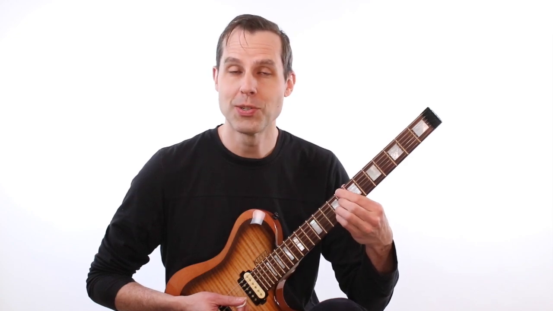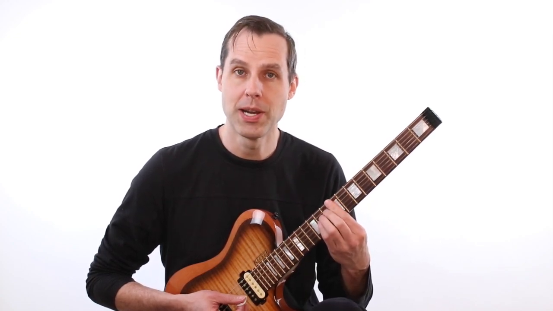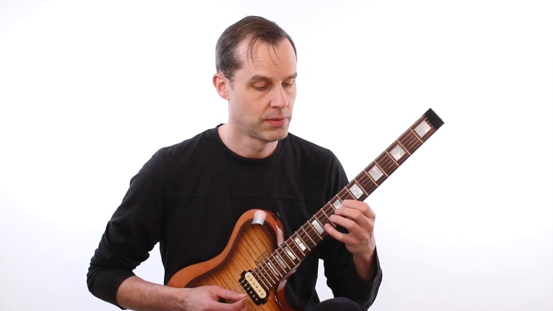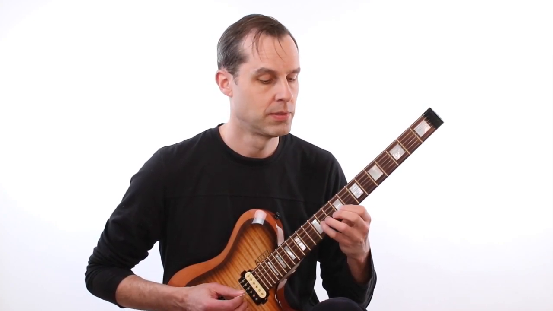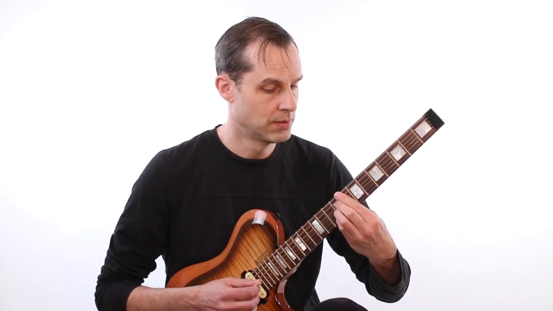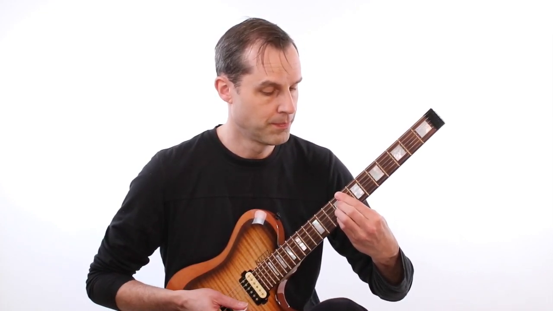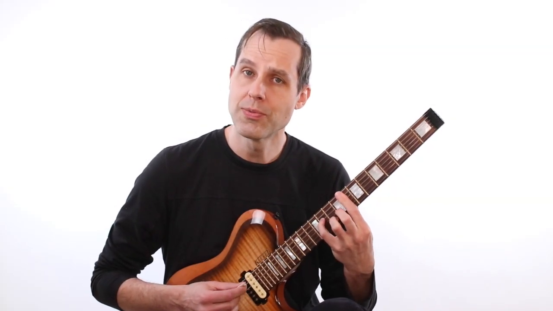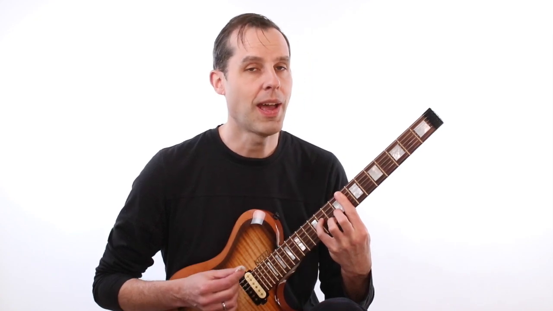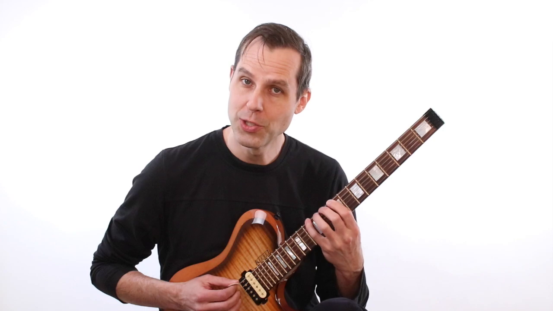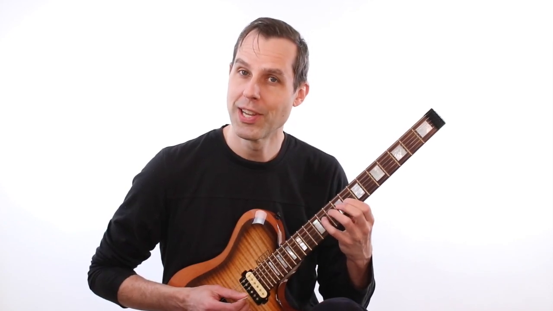I like to think about it as both, so C altered or D flat melodic minor, but they're both very effective. And your C13 flat 9, this will be the half whole diminished scale. So you're going to start with a half step and you'll play the diminished scale.